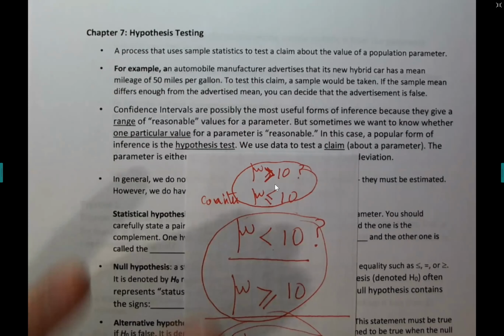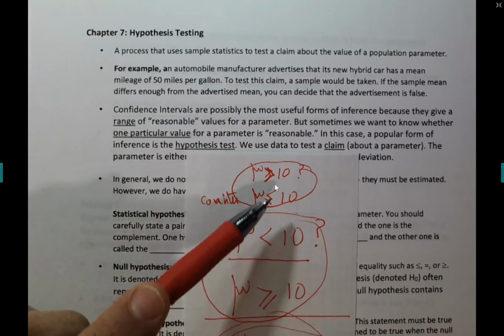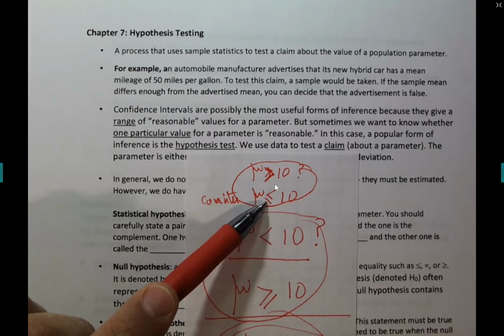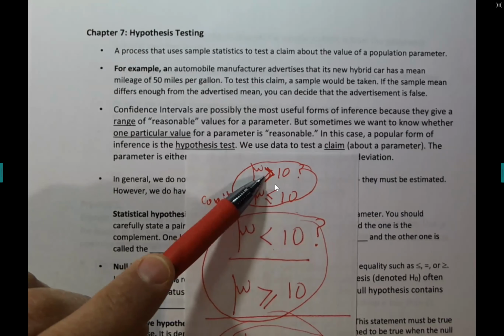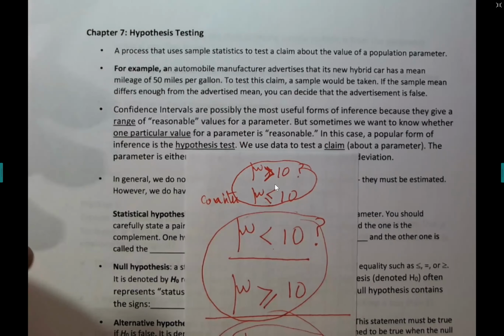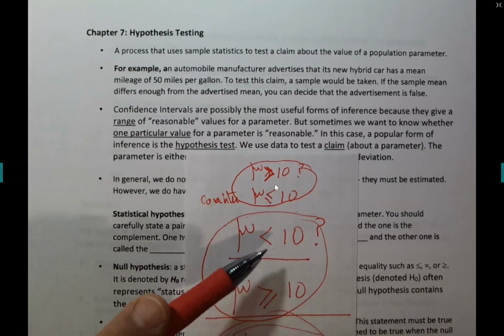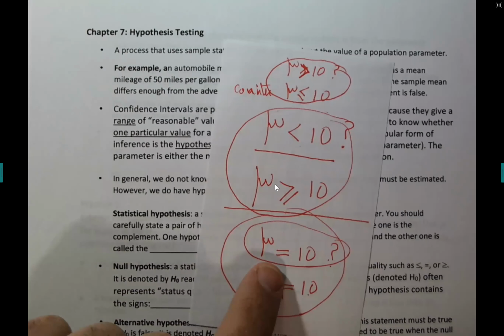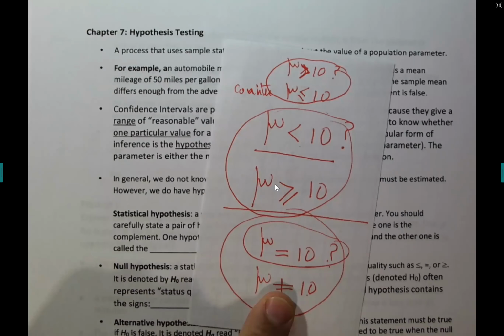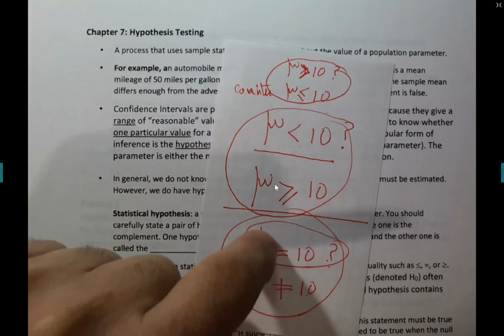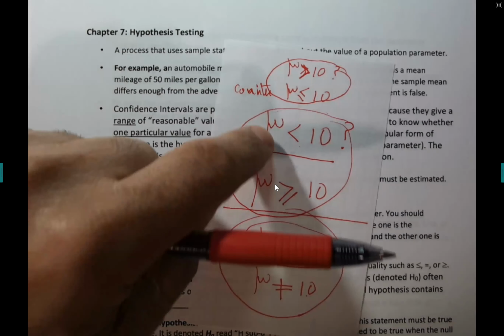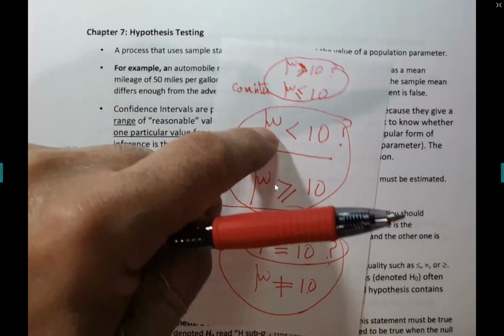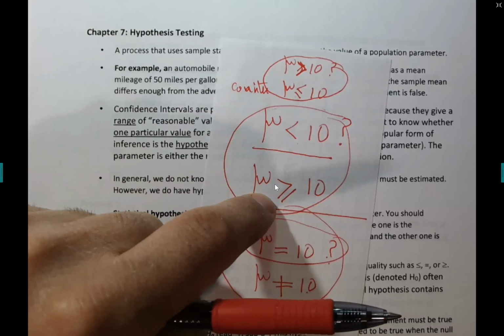I'd like you guys to know this now. If somebody puts greater than and you put less than or equal to, these are total opposite statements. They cannot win together. If one wins, the other one must fail, because they're total opposites of each other. So if the mean is equal to 10, it can't be different from 10. If the first one is good, the second one is bad. If the first one is bad, the second one is good.